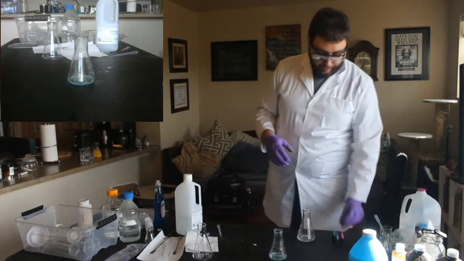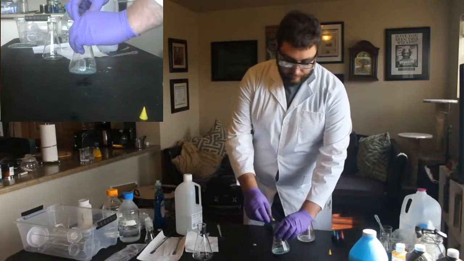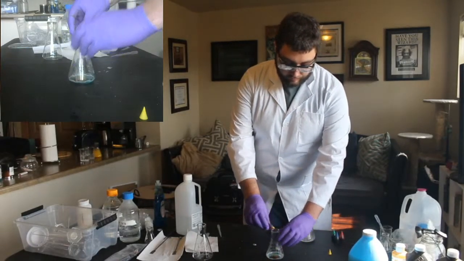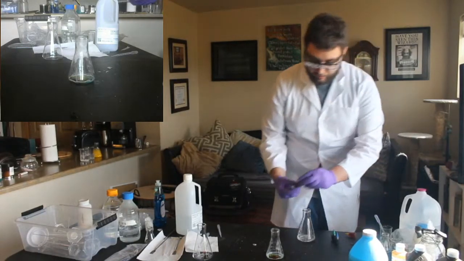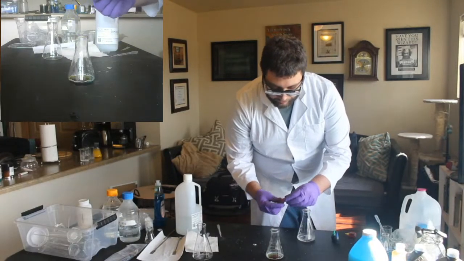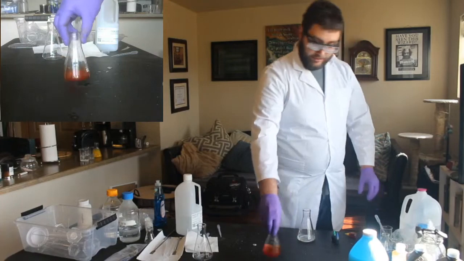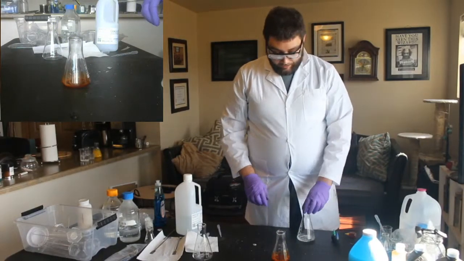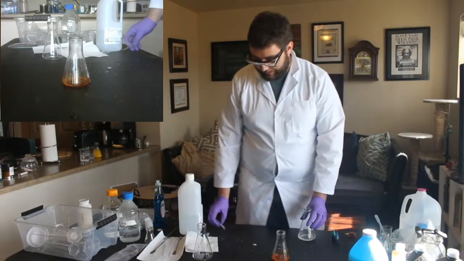Orange, we can totally do orange. We'll do 4 drops of yellow, 3 drops of... we'll do 2 drops of red. See how that turns out. Yeah, that's a reddish orange. That's good. So now I have to do a test.